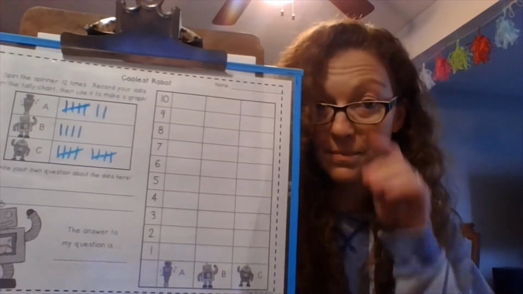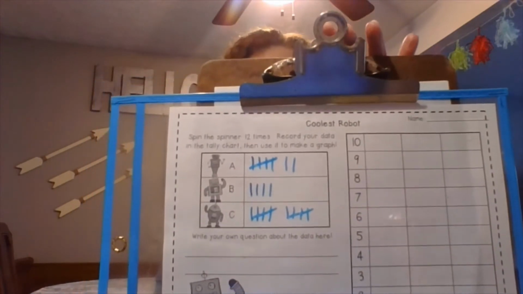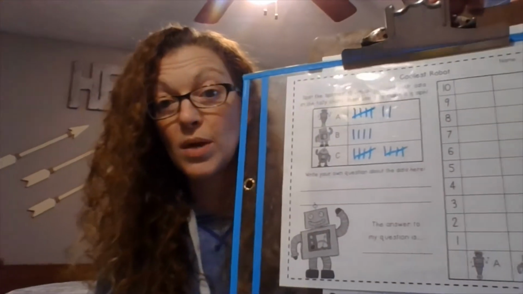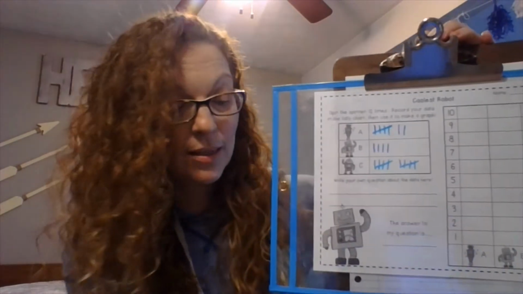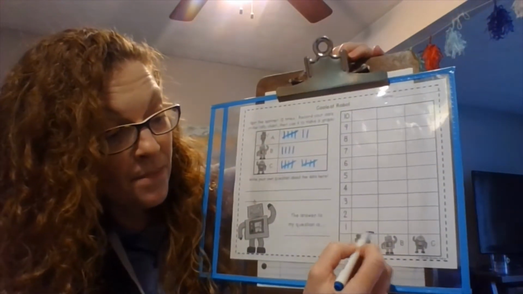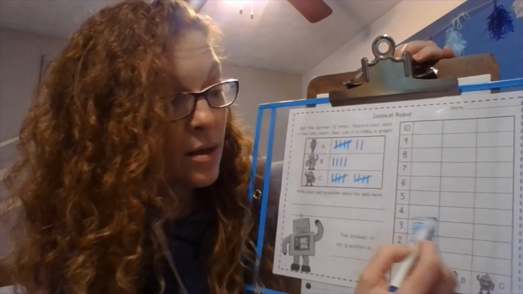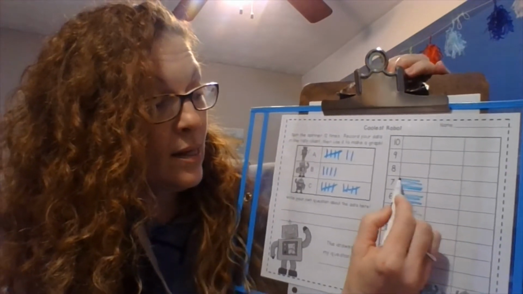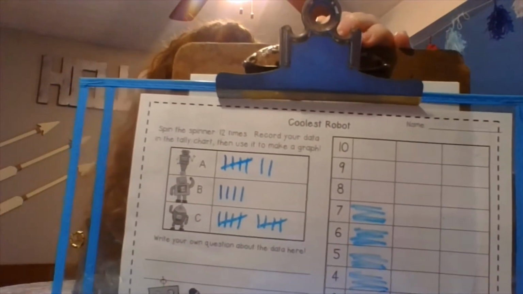So what we're going to do now is for Robot A, we are going to color in how many spaces equals how many votes. So each vote is 1. So for Robot A, color in 7 spaces. Count with me. 1, 2, 3, 4, 5, 6, 7. Right? How many should I color in for Robot B?